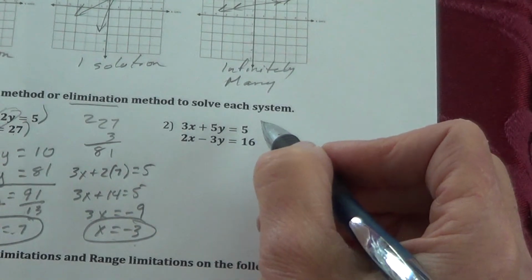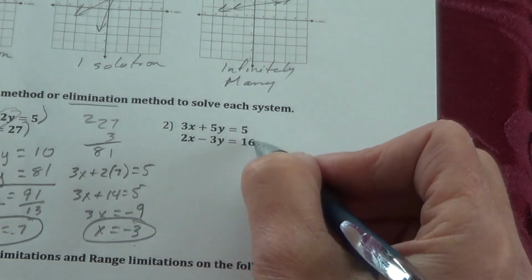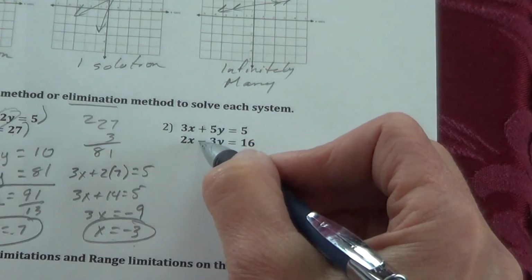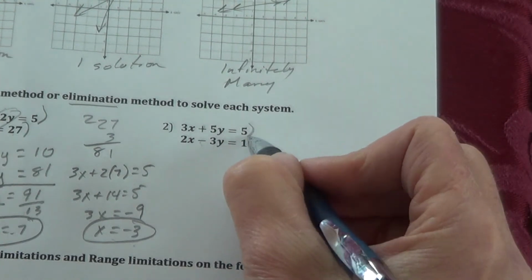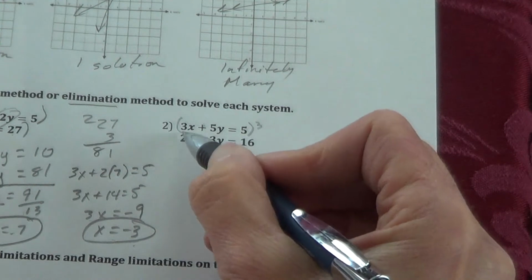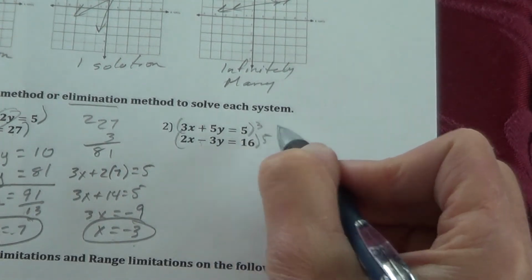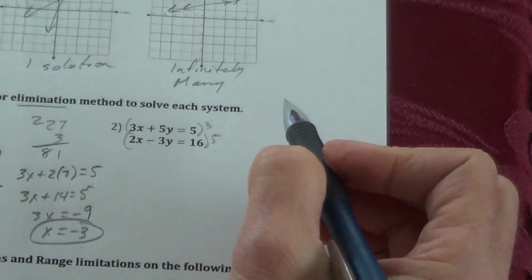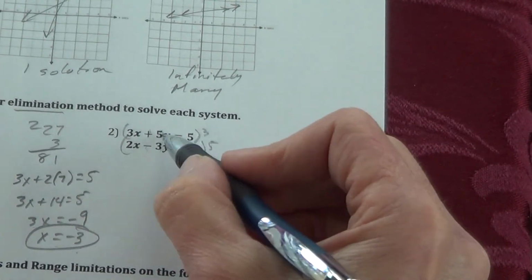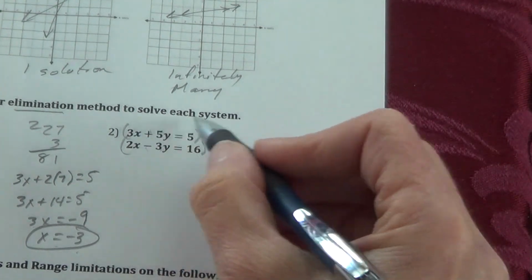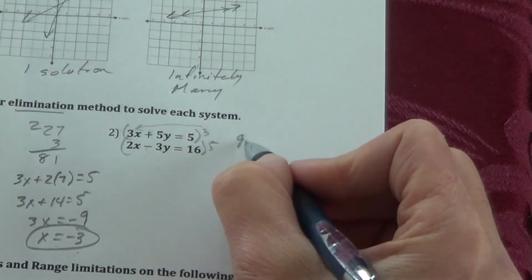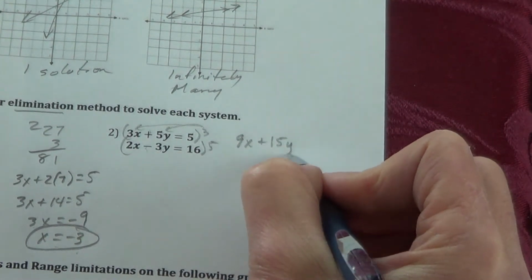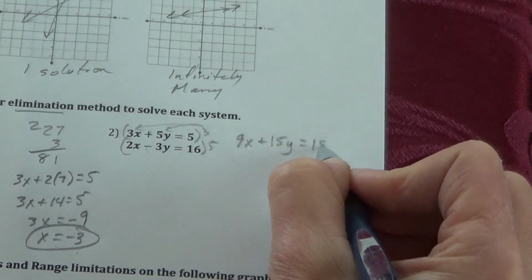Over to this one. In order to get these to be opposites, again, I'm going to have to multiply each equation. I like that these have opposite signs, so I'm going to multiply this by 3 and this one by 5. You don't always multiply by what the other one is, but you do want to get your lowest common denominator of those, and that does happen to be 15 for the y's. So 3 times 3x is 9x. 3 times 5y is 15y. 3 times 5 is 15.